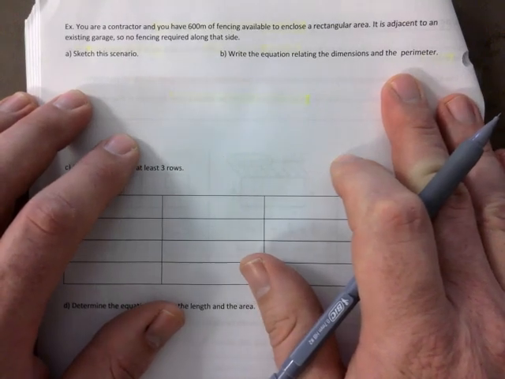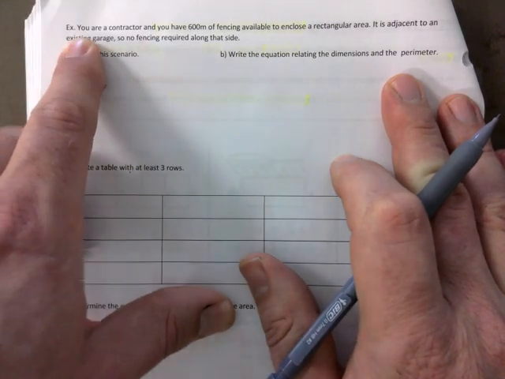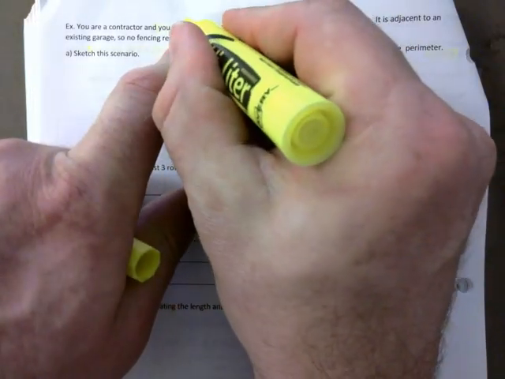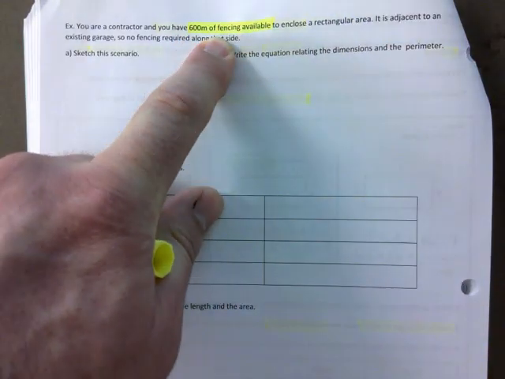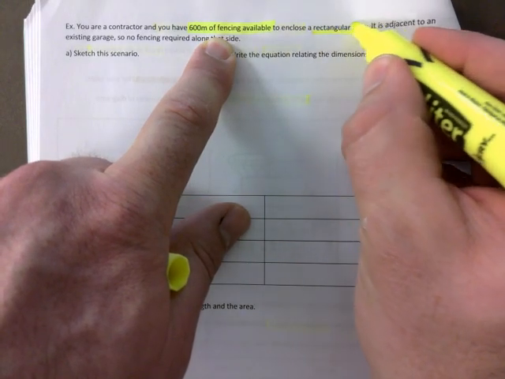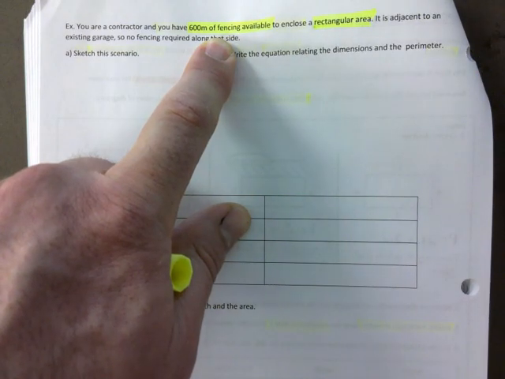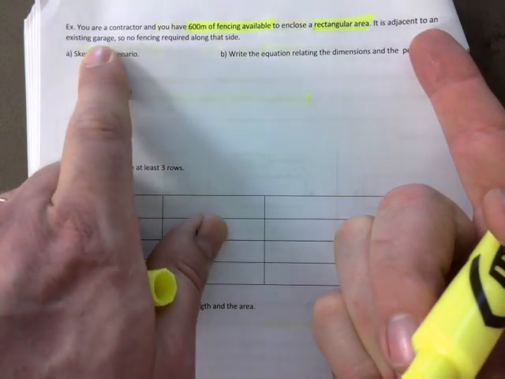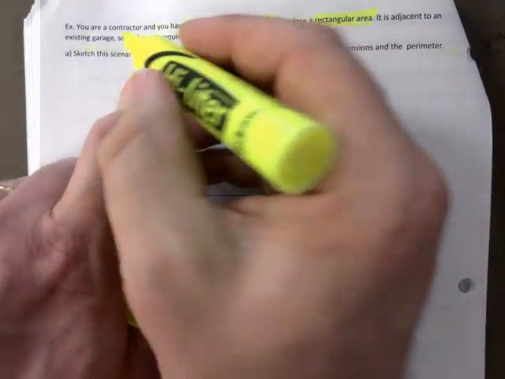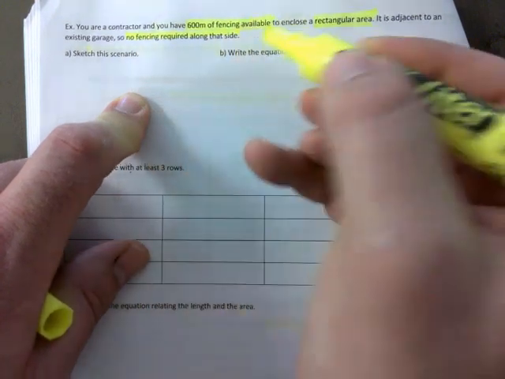You ready? Calculators. Classic. You can't miss that this is fencing. On page 63, you're a contractor and you have 600 meters of fencing available. So you only have that much to go around. And you're enclosing a rectangular area. It is adjacent to an existing garage, so no fencing required along that one side.